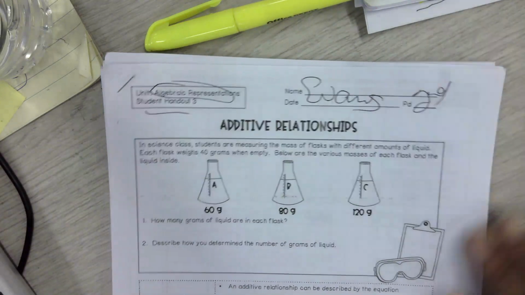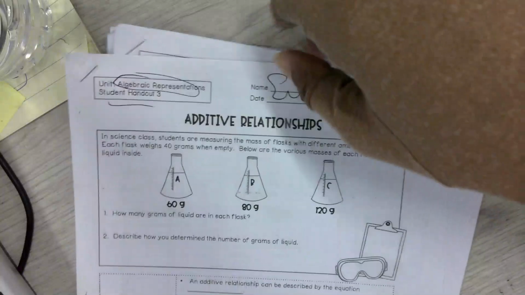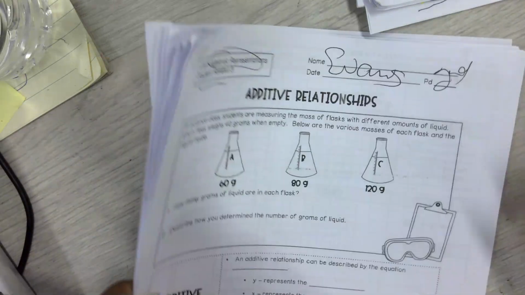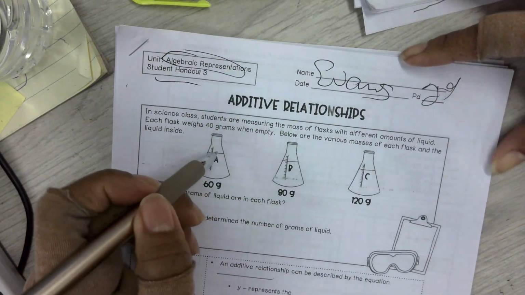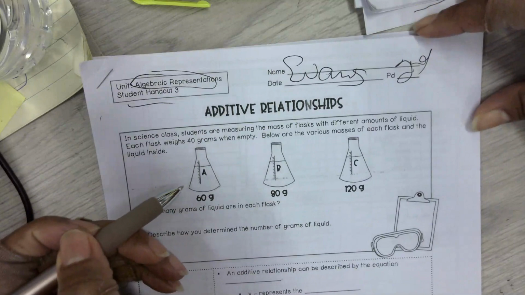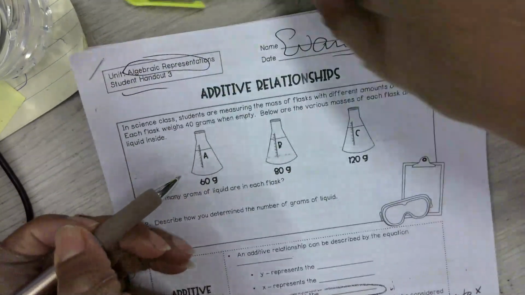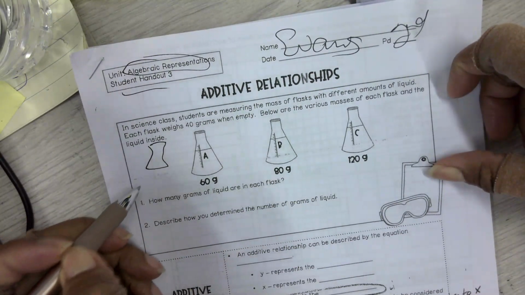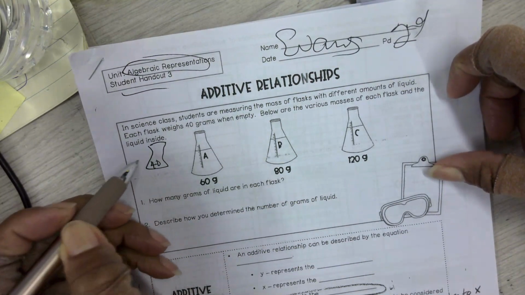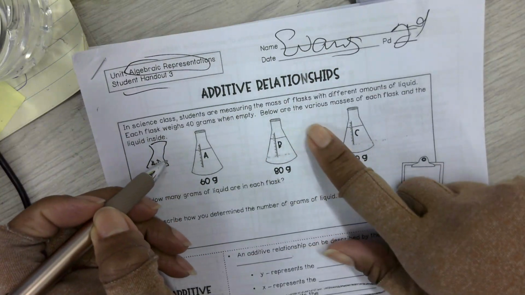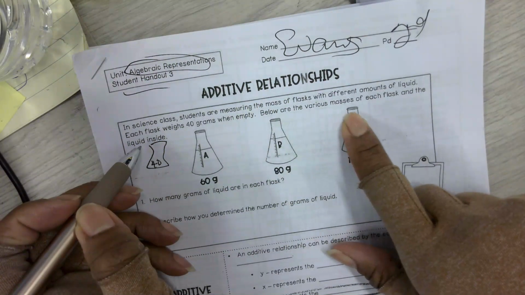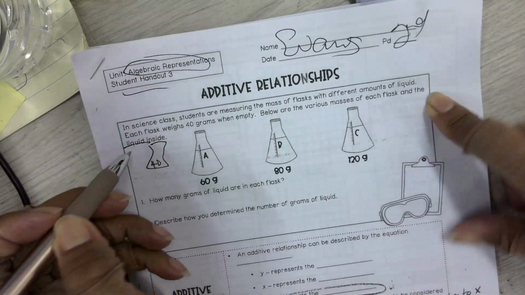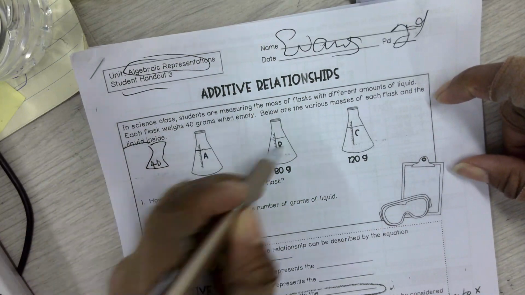This is talking about a science class where the students are measuring flasks, and the masses of the flasks have different amounts of liquid in them, okay? Each of them weighs 40 grams when empty. So by itself, the flask is 40 pounds, 40 grams, my bad. Below are the various masses of each flask with the liquid inside. You can see where they're showing the line where the liquid is.